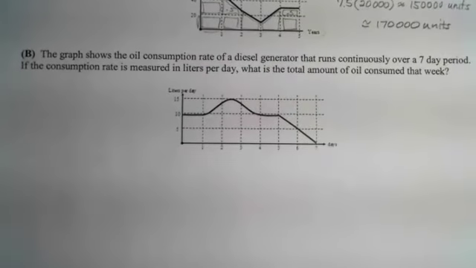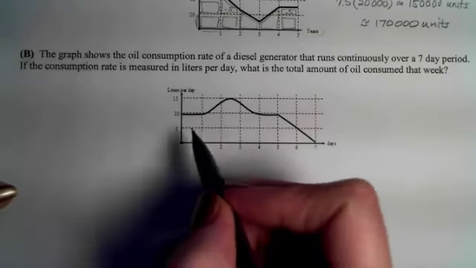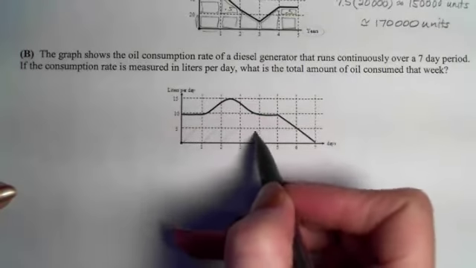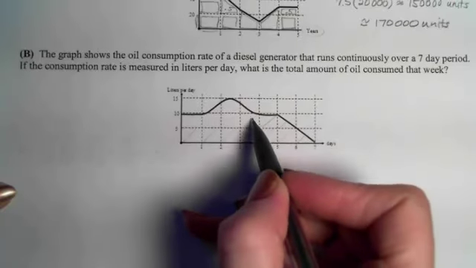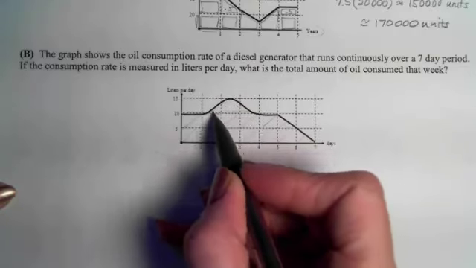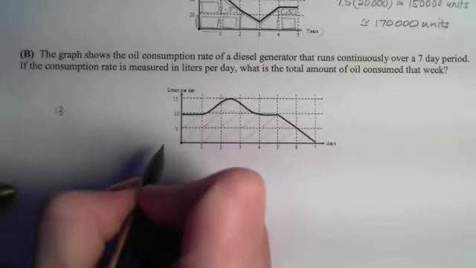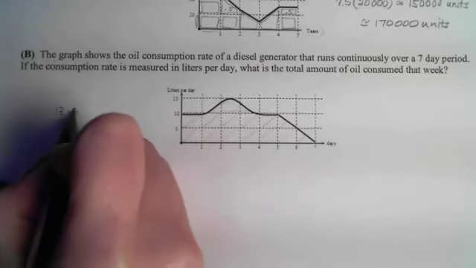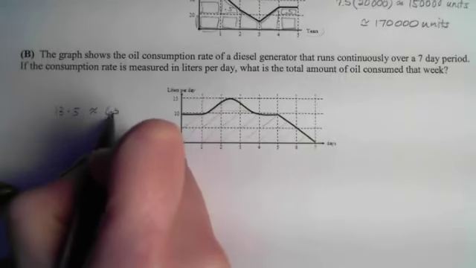So using that same process here on B, we can count the same way. And it looks like we have 1, 2, 3, 4, 5, 6. These two together would give me 7, 8, 9, 10, 11, 12. And maybe these ones together will give me 13. So I'll have 13 times 5 liters. So we'd end up with about 65 liters.